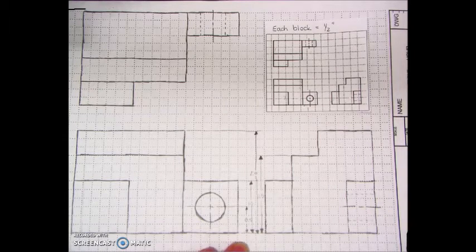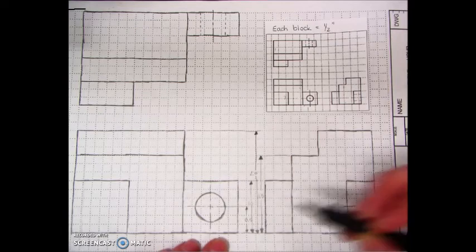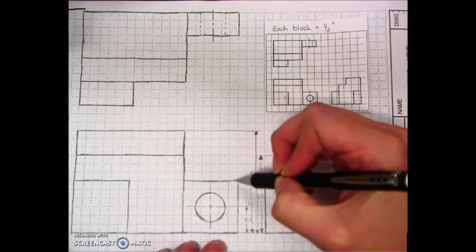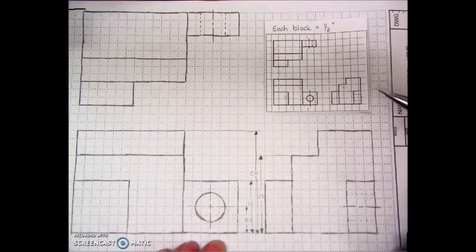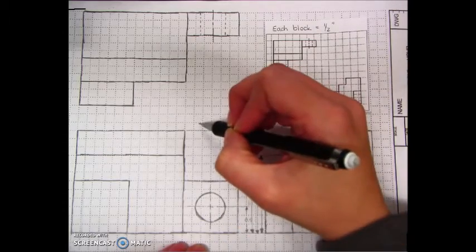Okay, so looking at this hole again, there's two other dimensions that I'm going to need to put on here. One of those dimensions is the other location of this hole. I've talked about how far up I go from the bottom, but I also need to talk about how far in I need to go. So that dimension is something that I'm going to put up at the top here.